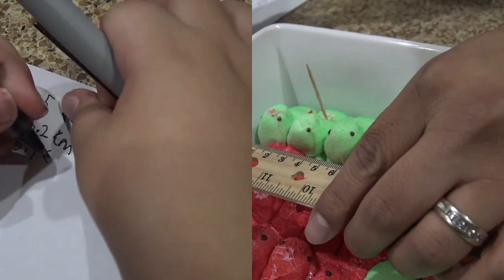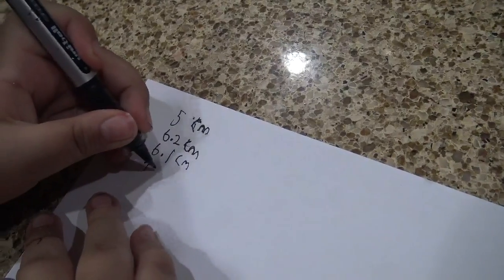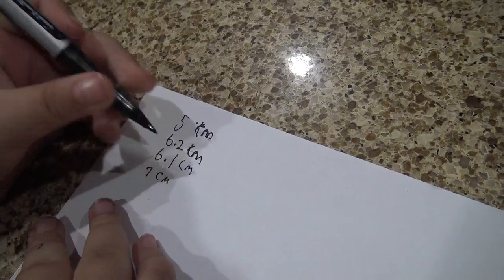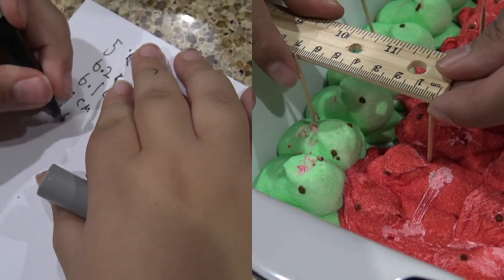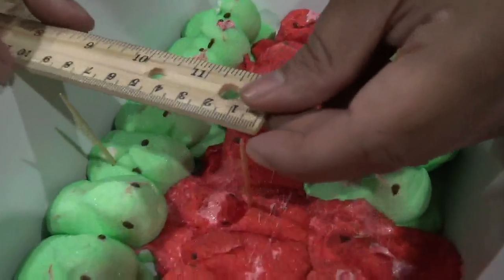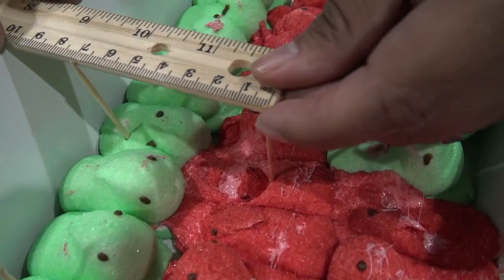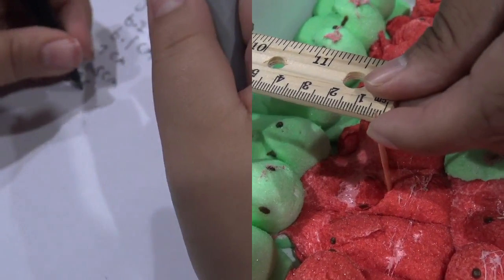6.1 centimeters. Write it down. 7. So this is like about, let me see. That's like about 6.5 centimeters. This one is about 7 centimeters.